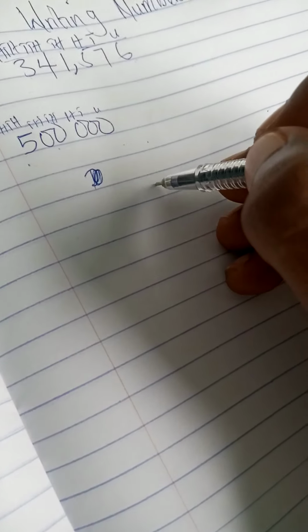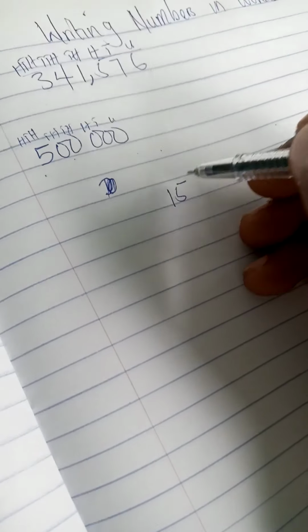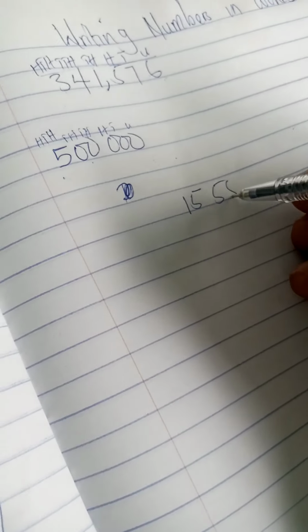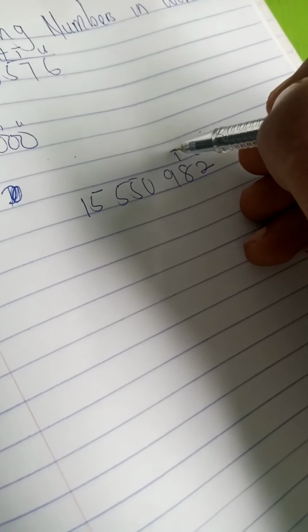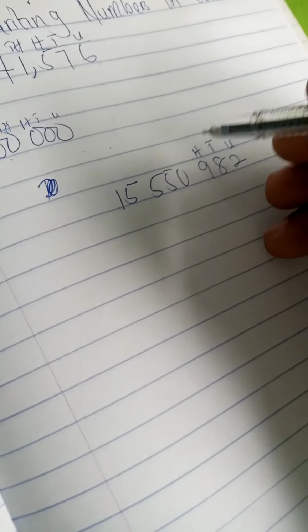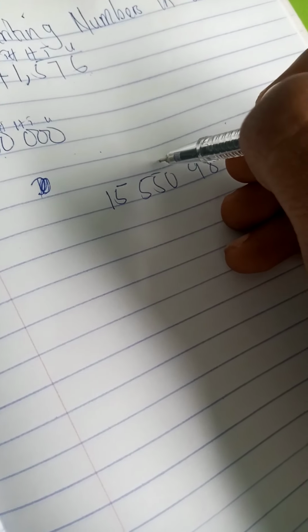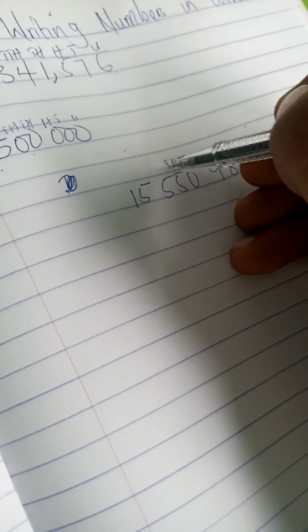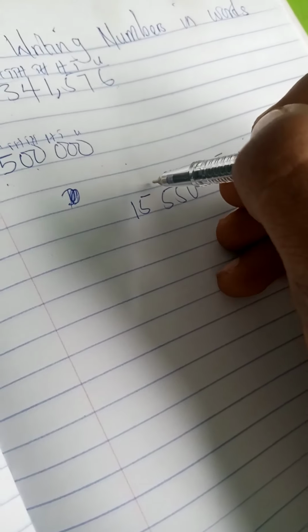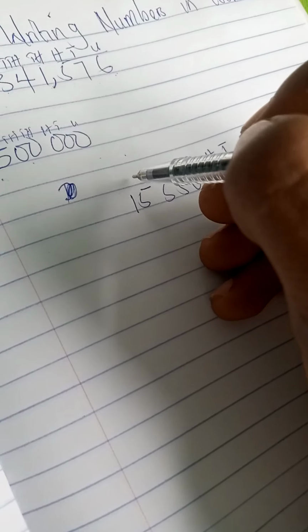We have 15,550,982. How do we call this? If you look at the place value, this one is units, this one is tens, this one is 100, this one is 1,000, 10,000, then this one is 100,000, then this one is what?